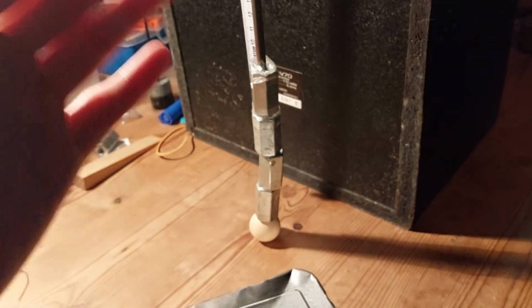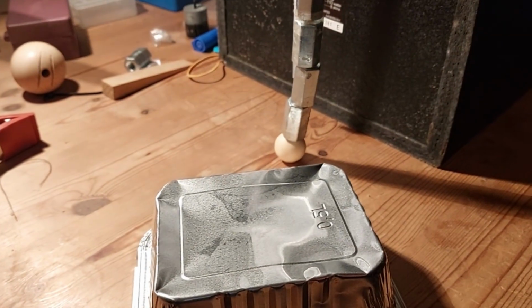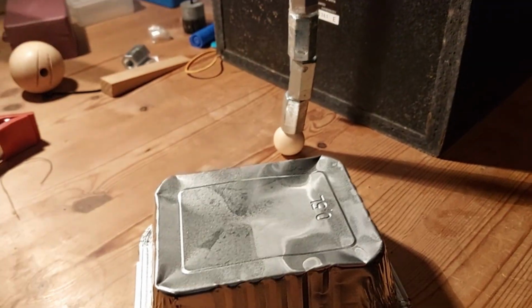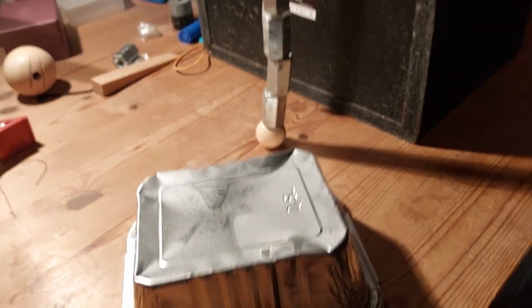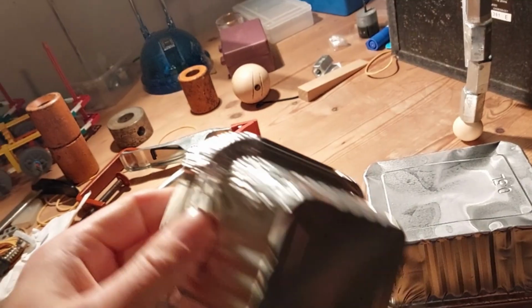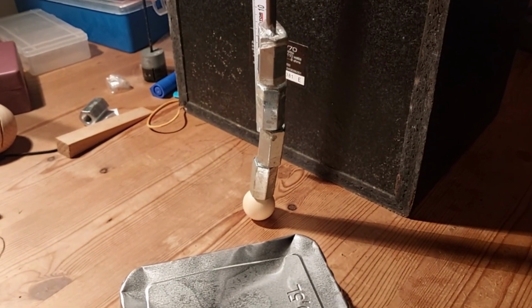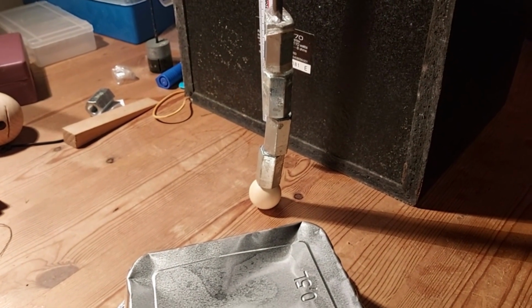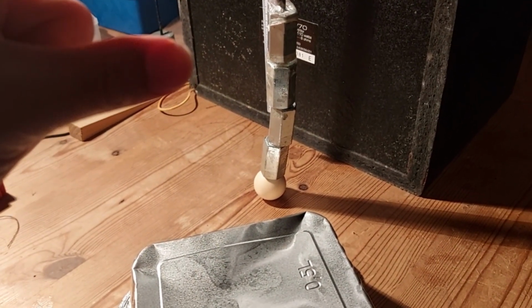I'm going to drop this mass from 40 centimeters high, and that's 4 times the height, so twice the velocity. Then I'm going to drop it onto the aluminum cup, and we're going to see what the impact is. Then I'm going to use another cup and repeat it, but drop it from 10 centimeters. So it's going to be one velocity. And then I'm going to repeat the one velocity drop, all right?